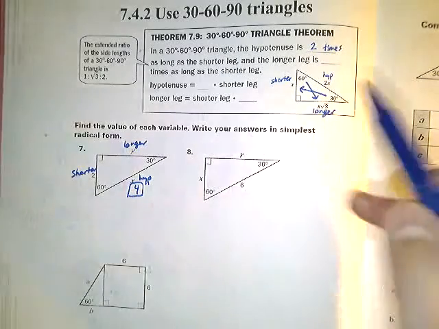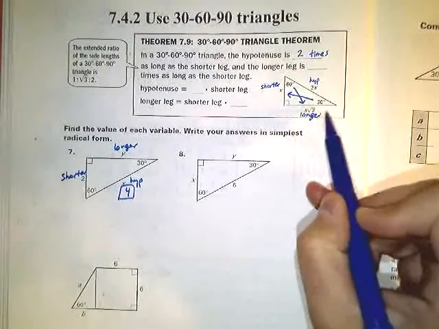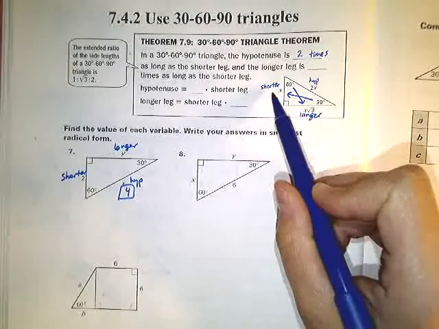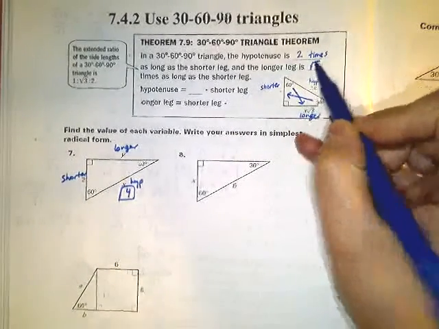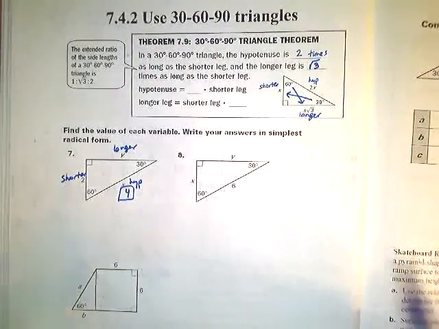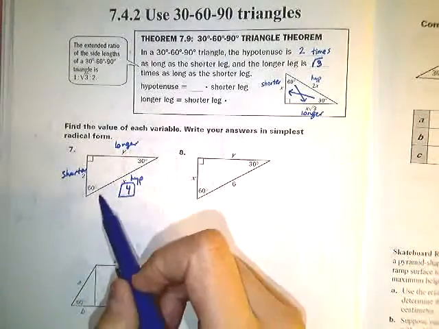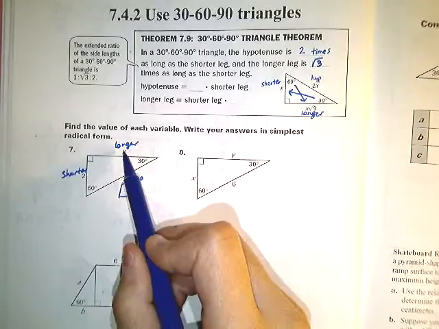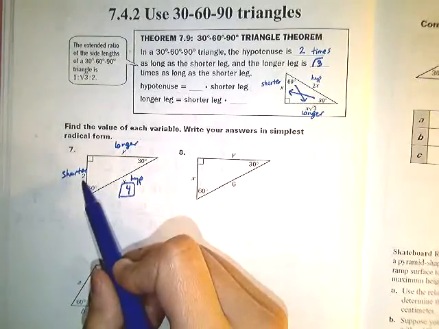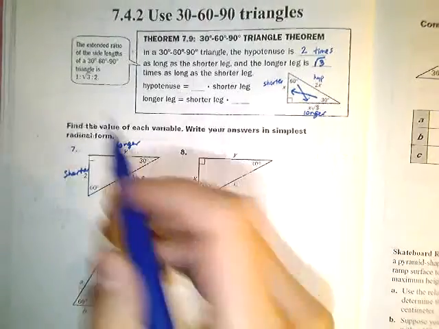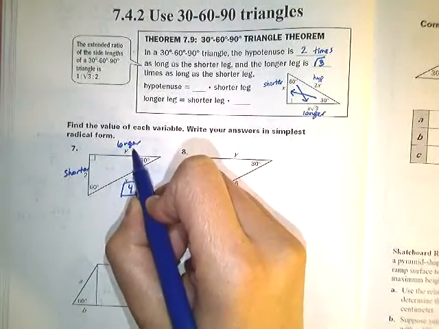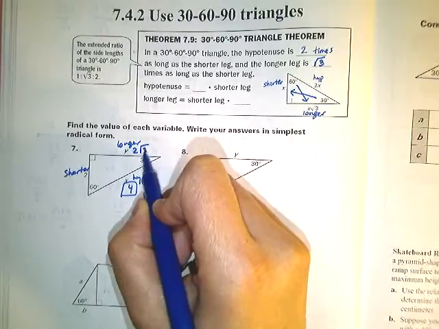Or the other relationship here is that the longer leg is going to be the shorter leg times the square root of 3. So for example, in number 7, if we're trying to find the longer leg, but we know that the shorter leg is 2, all we have to do is multiply that by the square root of 3 to find the longer leg. So this one would be 2 times the square root of 3.